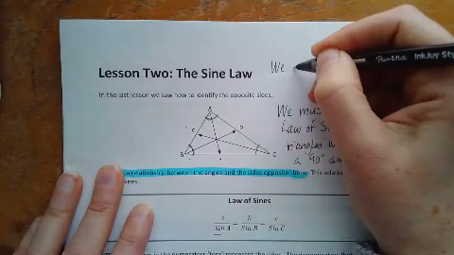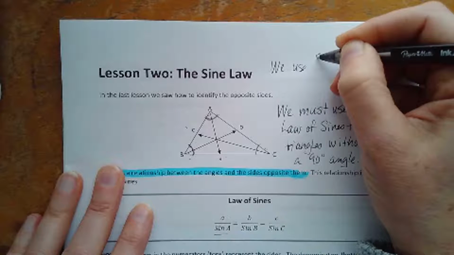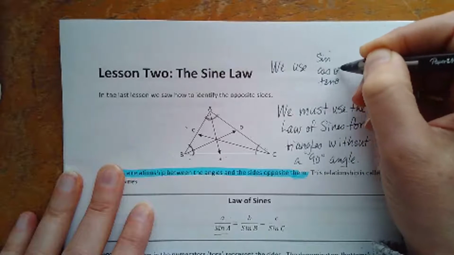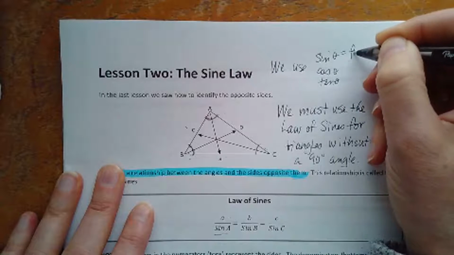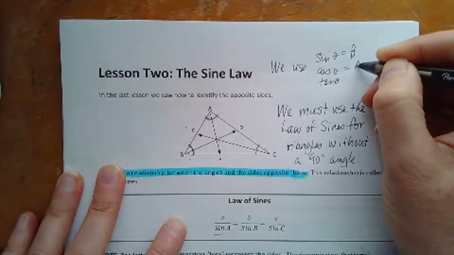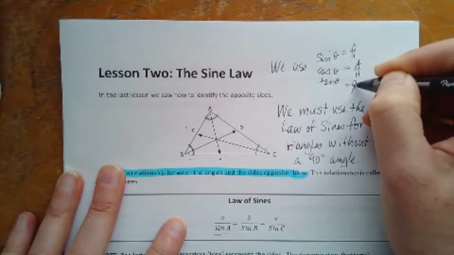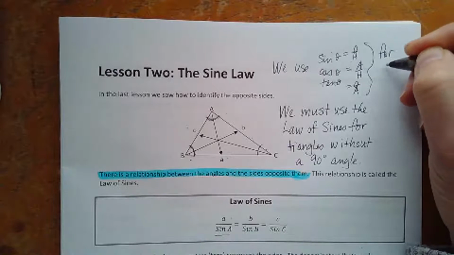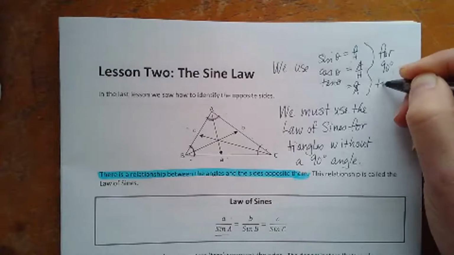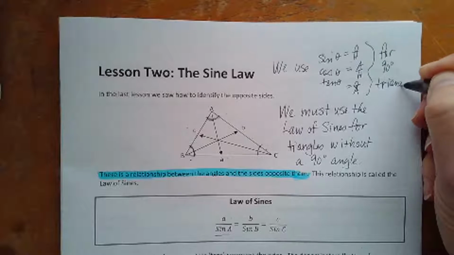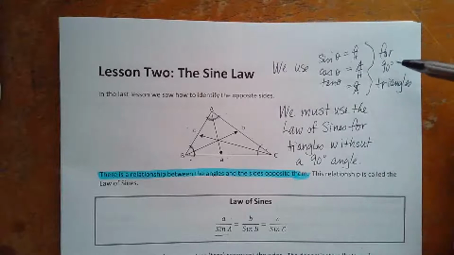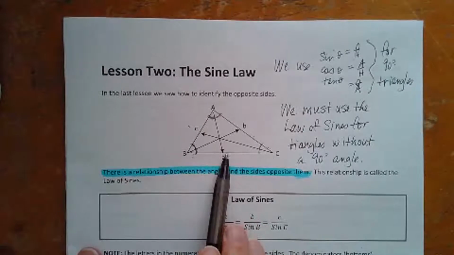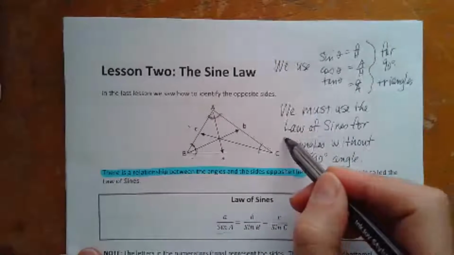Okay, maybe I'll add something top here. We use sine, cos, and tan, right? Remember these guys? Equals opposite over hypotenuse, adjacent over hypotenuse, and opposite over adjacent. We use these guys for 90-degree triangles, right triangles. So that hasn't changed. If we had a 90-degree triangle, we'd still use these guys. If we don't have a 90-degree triangle, we have to use something else, and that's why we use the law of sines.